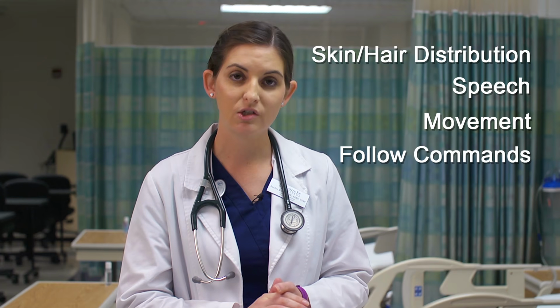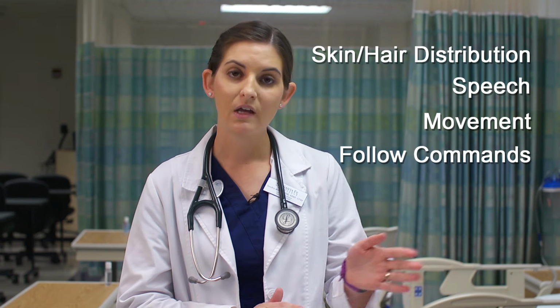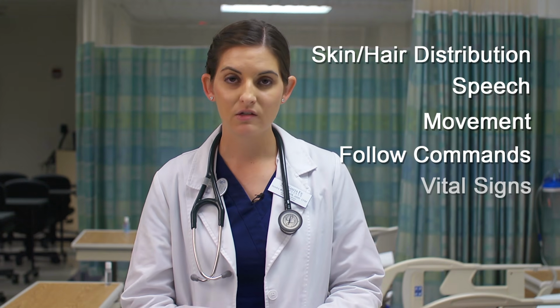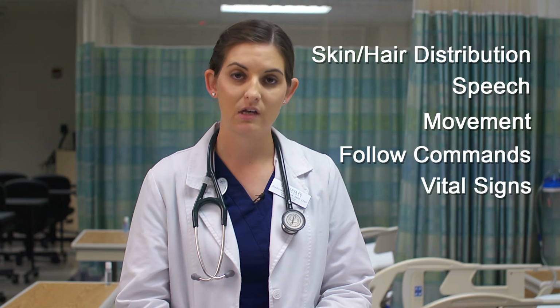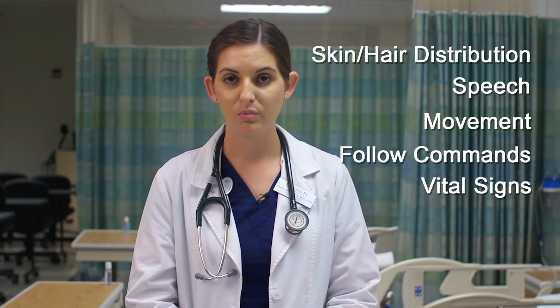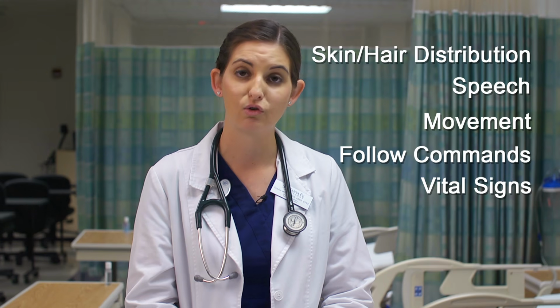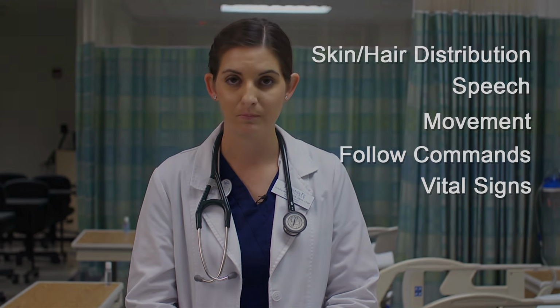If you ask the patient to turn over and reach for the rail, are they able to do those two commands? Vital signs are usually completed at certain times during the day. The only time you complete vital signs with an assessment is if your patient is having an acute change or problem with a specific system.